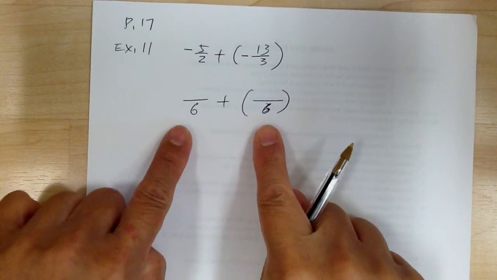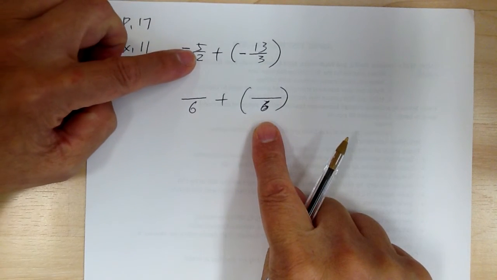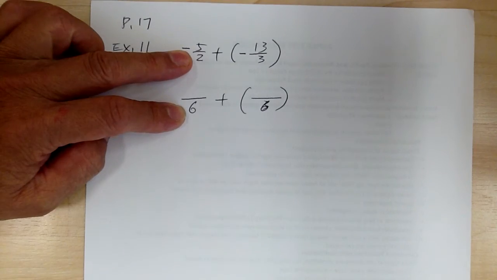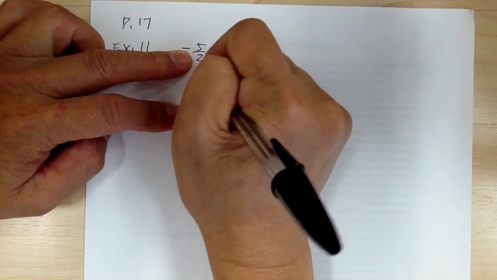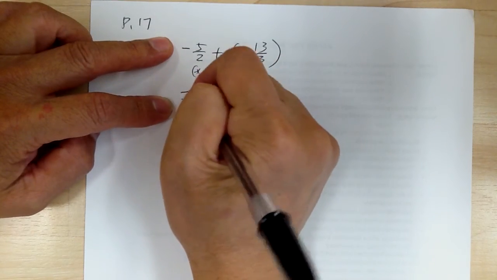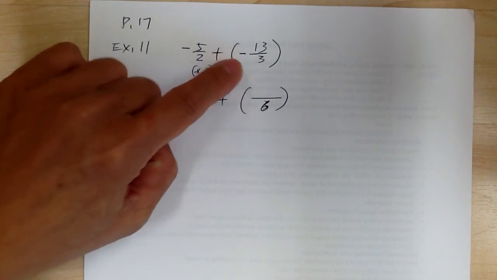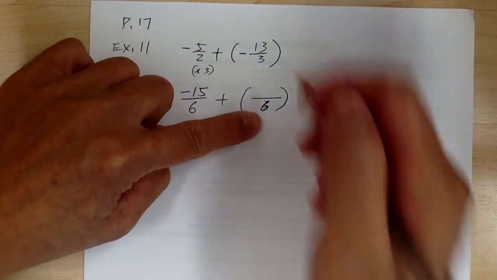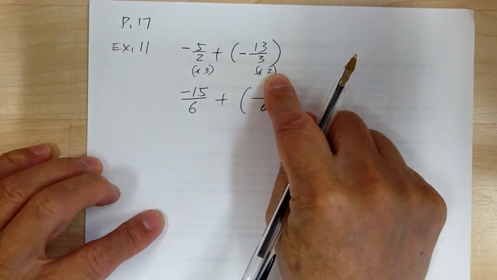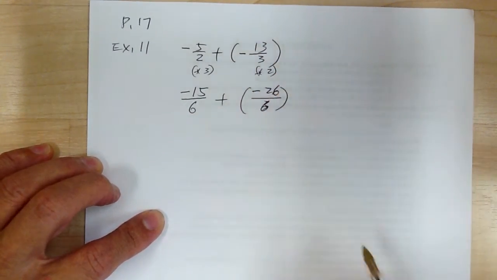So first you get your common denominator ready. Then you have to ask yourself, how are you going to get from here to here? How are you going to get from 2 to 6? You have to multiply by 3, right? So put a little note over here. You need to multiply by 3. So that means on the top you get negative 15. Okay? On the bottom, how are you going to get from 3 to 6? Well, you have to multiply by 2, right? So put a little note over here. So that means on the top you will get negative 26.